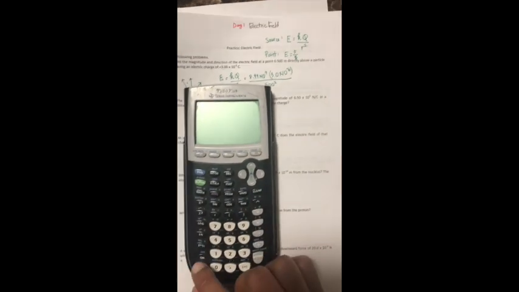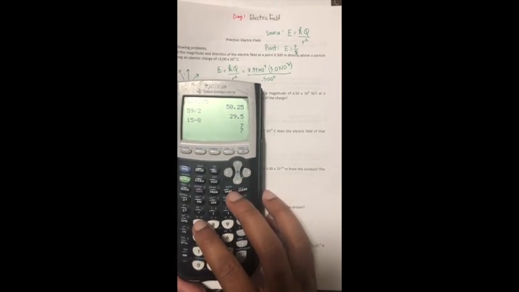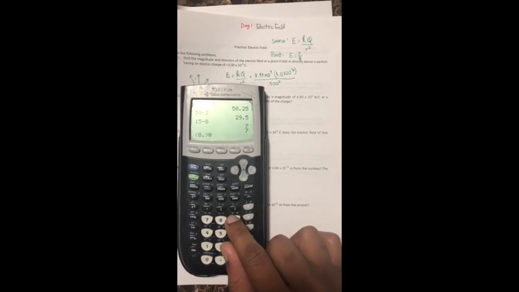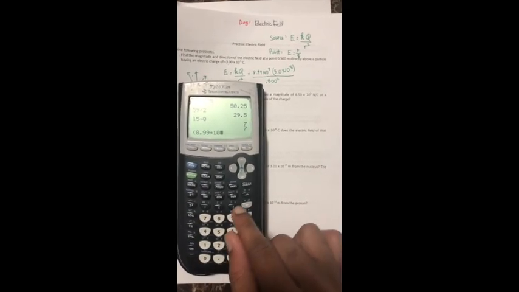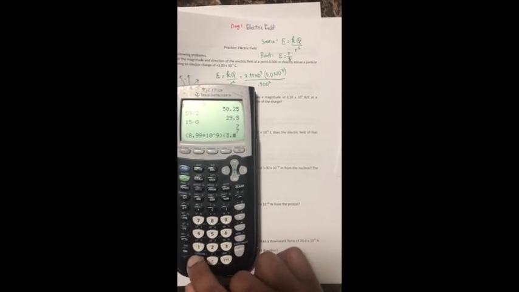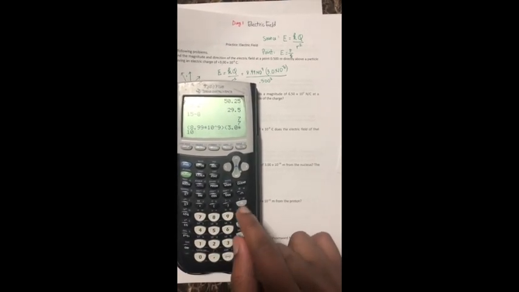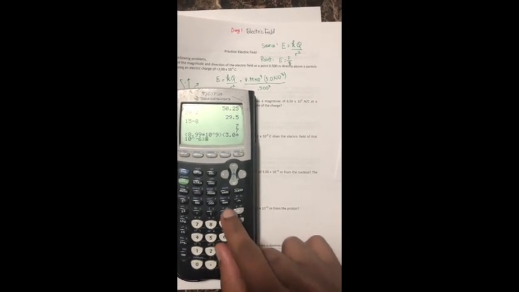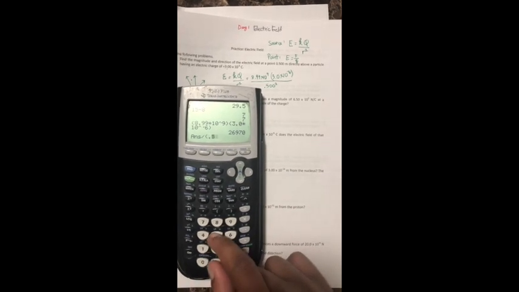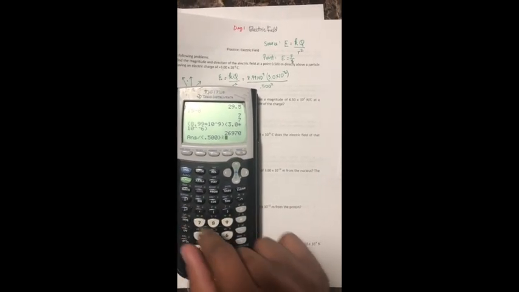So putting this into my calculator, I get 8.99 times 10 to the ninth times 3.0 times 10 to the negative 6, and I'm going to divide that by 0.500 squared.